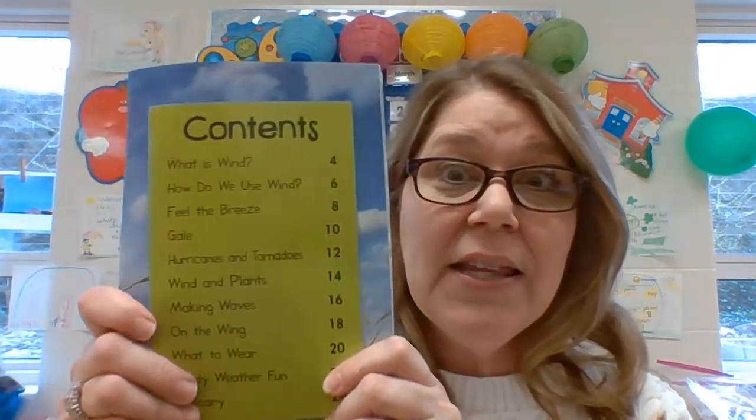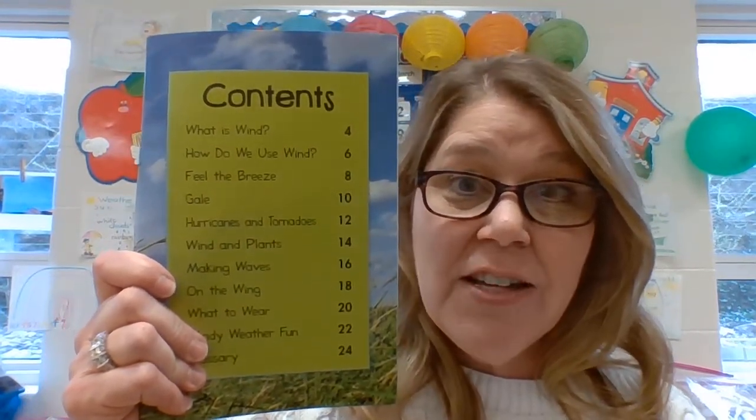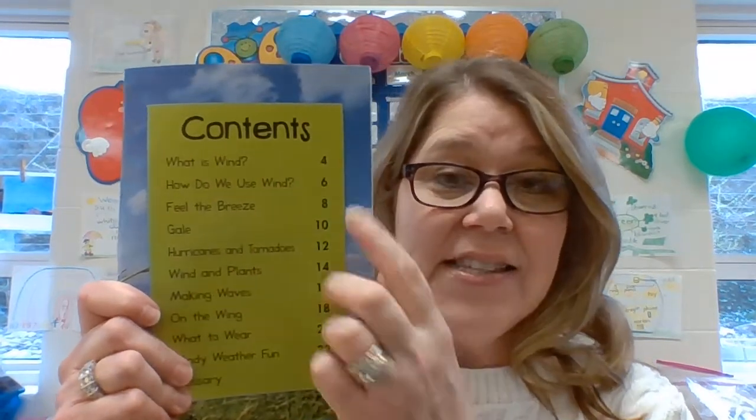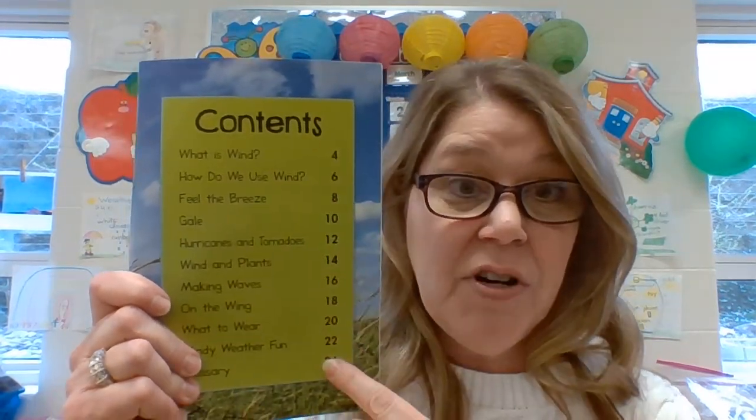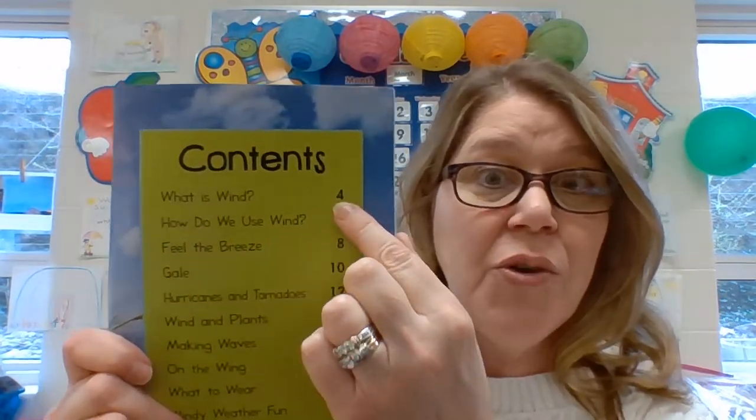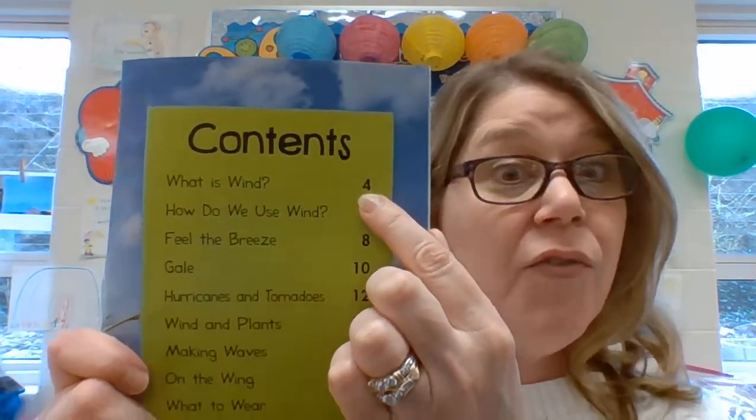One thing I really like about this book is this page. Do you guys remember what this page is called? It's called a table of contents, and they just have contents. And it tells you page numbers. And you can find stories or answers to your questions on the different pages. It says, what is wind? Well, if you want to know that, you go to this page. What page is that? 4.